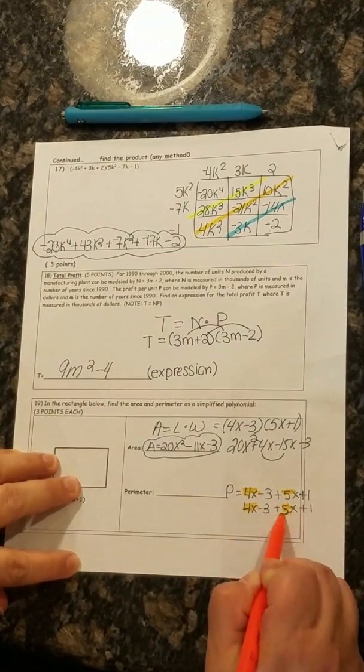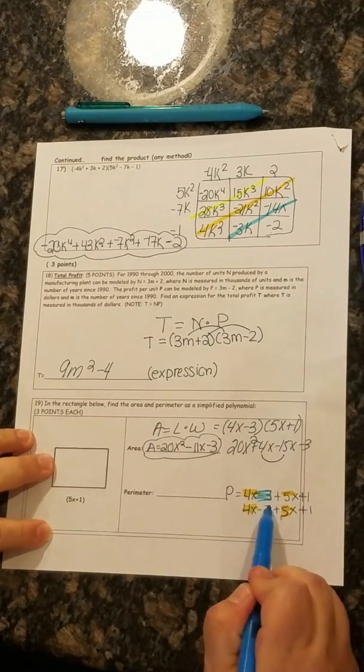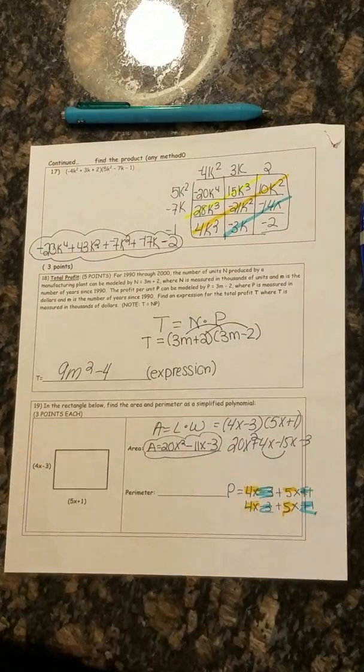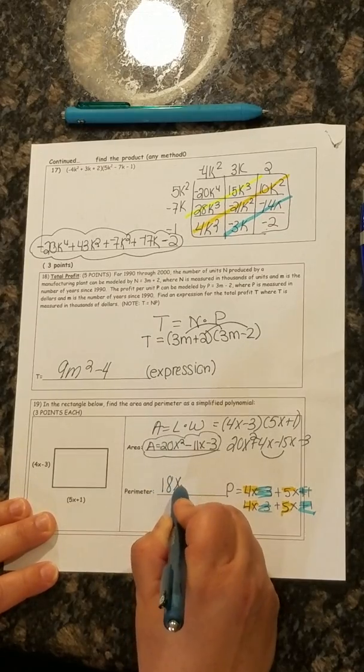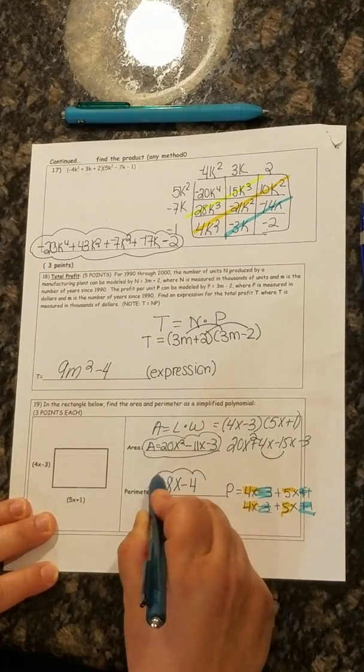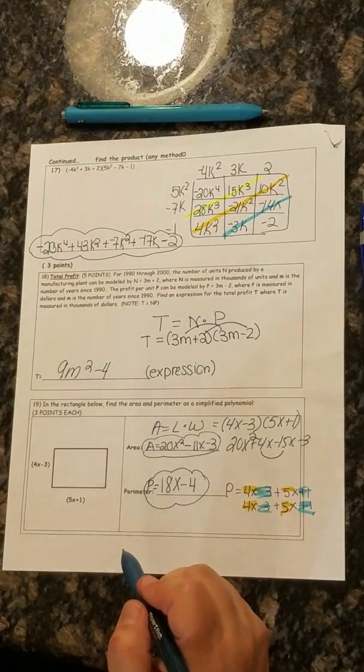I'm going to add all of these like terms together, and I'm going to get a perimeter, because perimeter means just going all the way around. So perimeter is final answer 18x minus 4 as your perimeter. If you want to put p equals, that's fine. Okay, then on the last page.